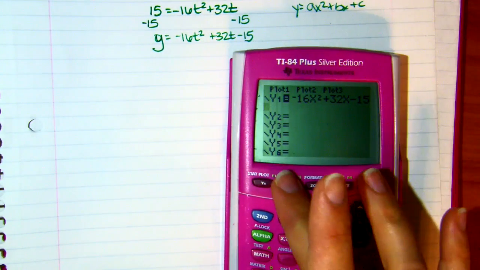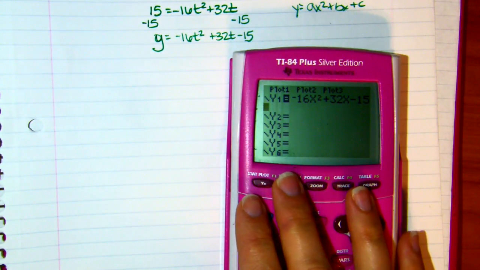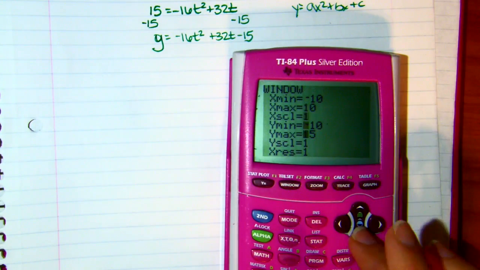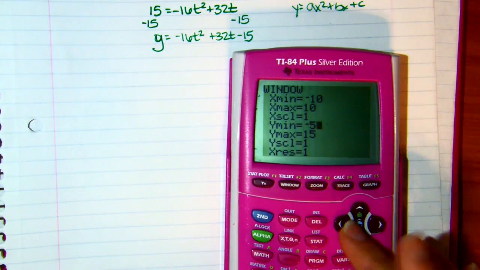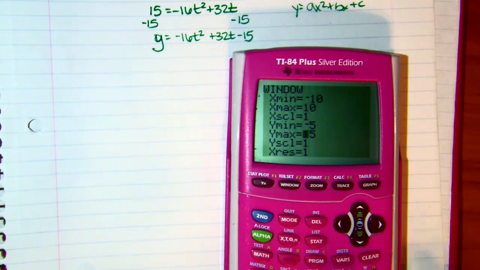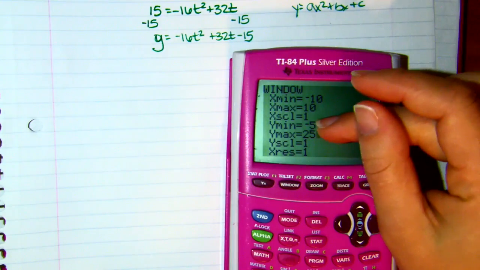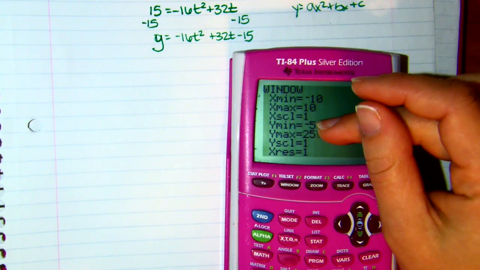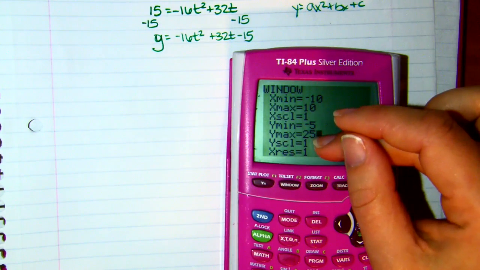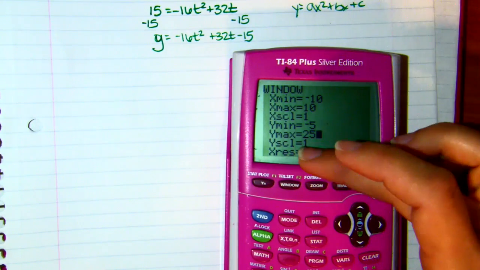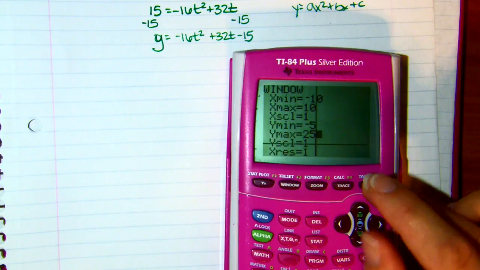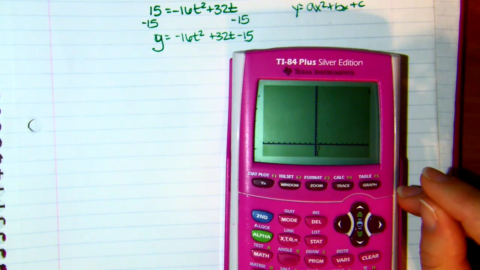And just before I even graph it, I need to think about my window. We're probably going to be going, well, our height, let's go down to -5. Let's go 25 for our Y max, and -5 for our Y min, because we don't really care about the ball going underground. So that would be the ball 25 feet in the air. So if I graph that, oops.